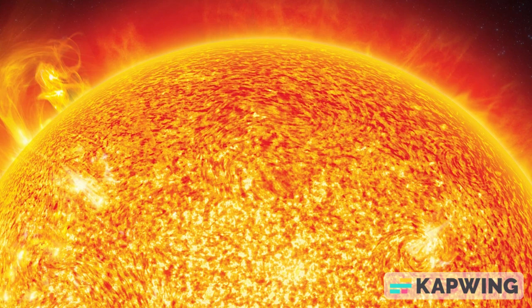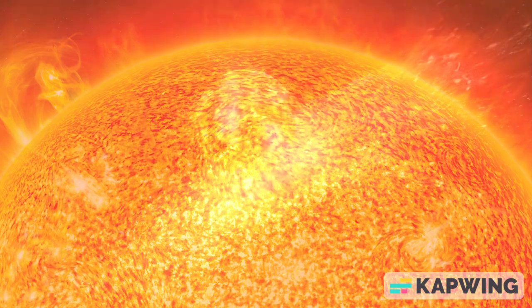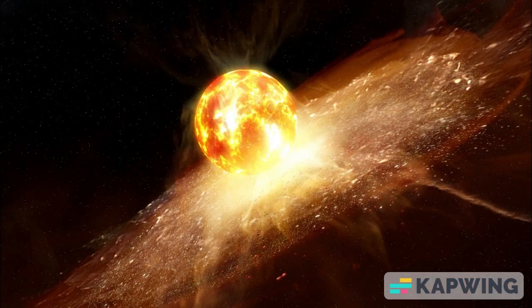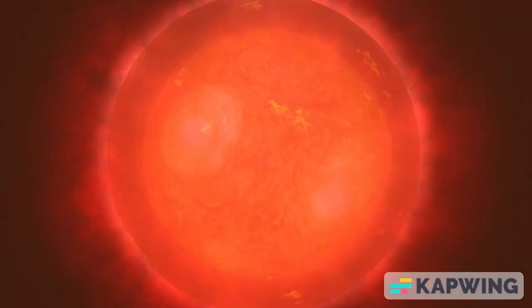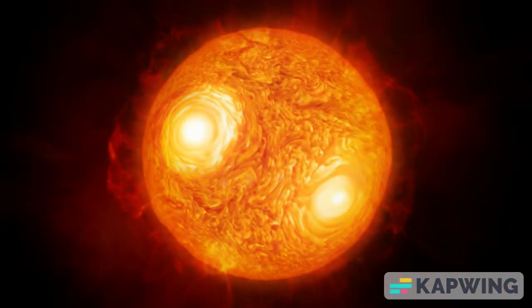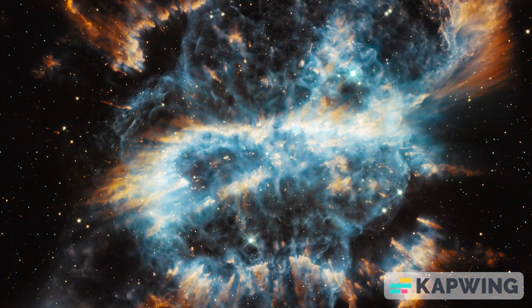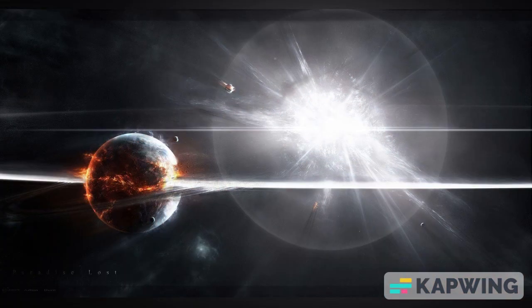Our Sun, for example, has been burning for about 4.6 billion years and is expected to continue burning for another 5 billion years. Eventually, all stars will run out of fuel in their cores and begin to die. Smaller stars, like our Sun, will swell up into a red giant, shedding their outer layers and exposing their core. This process can take billions of years, and the star's outer layers will form a beautiful planetary nebula.